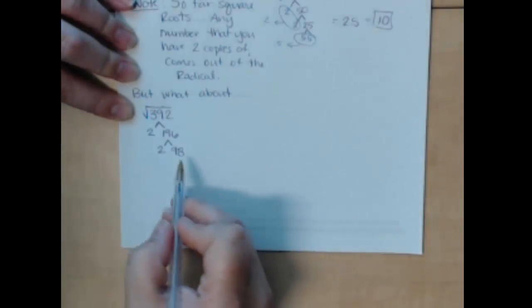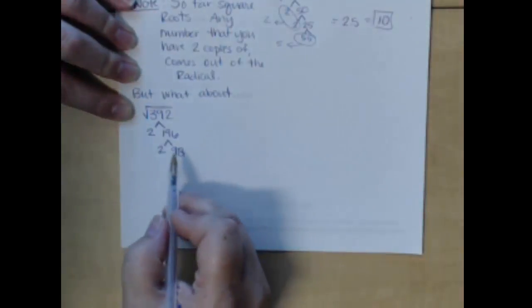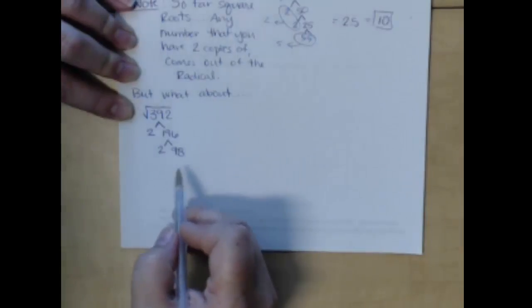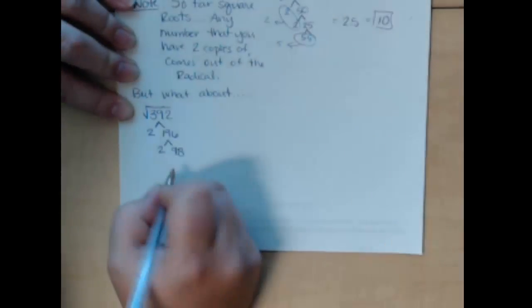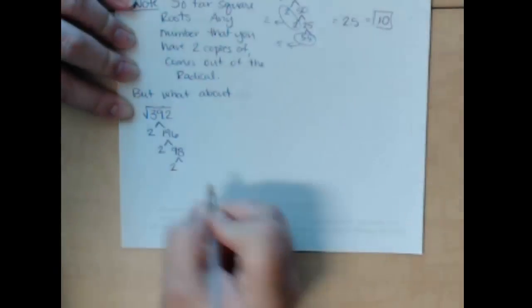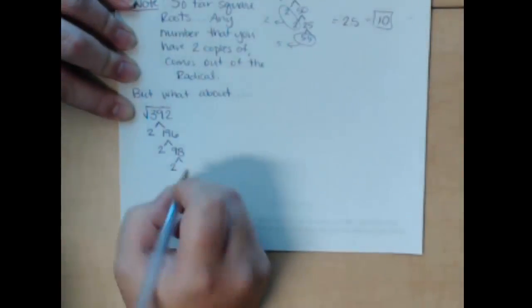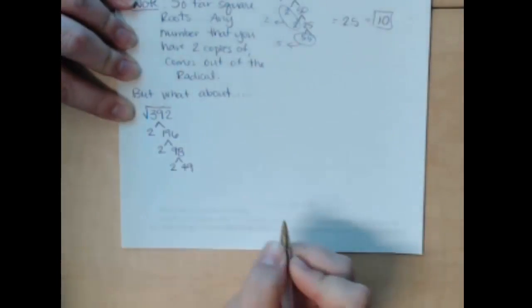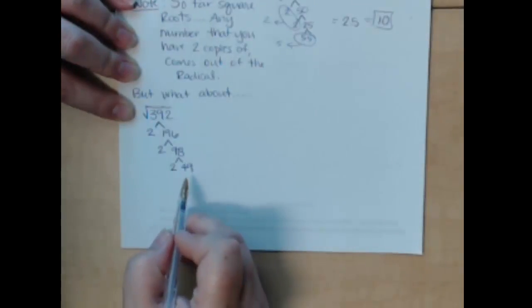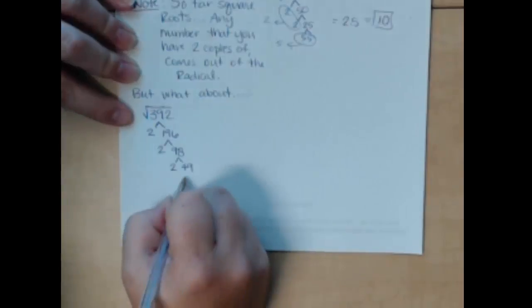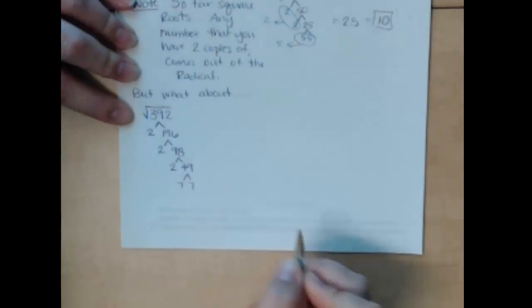So our numbers are getting smaller, but again, 98 is not a number that I know any 2 factors of off the top of my head. So I'm going to go ahead and divide it by 2 again, because it ends in 8, so I know it's even. 98 divided by 2 gives me 49. And 49, I actually know some things that I can multiply to get 49. 49 is 7 times 7.